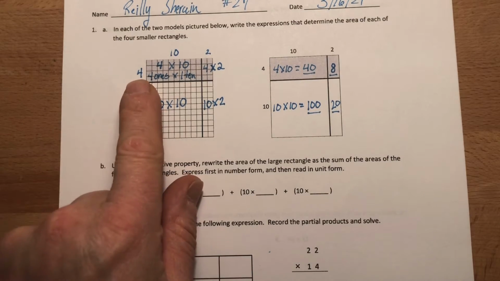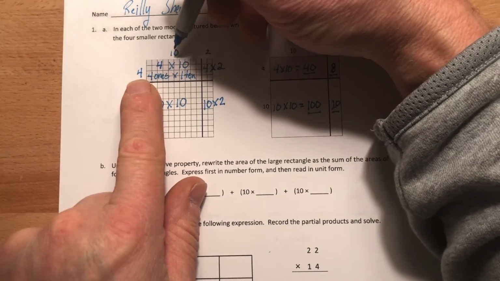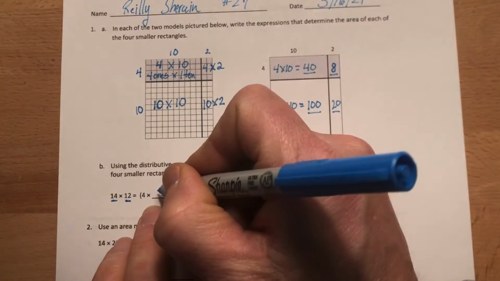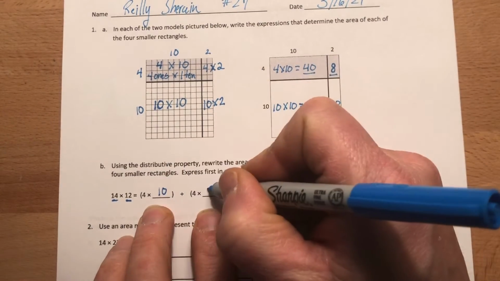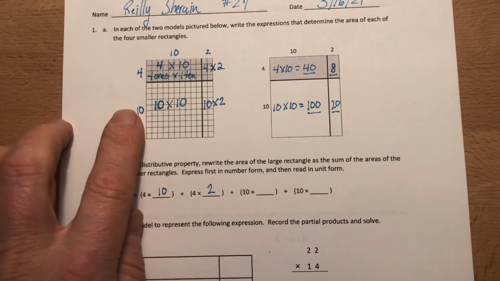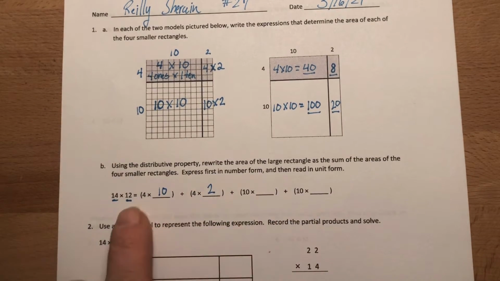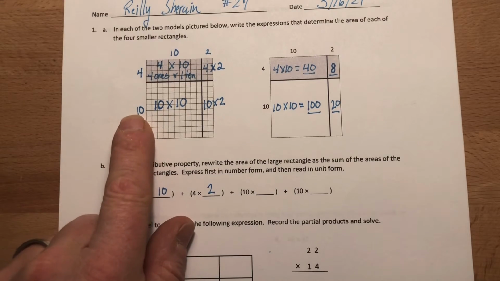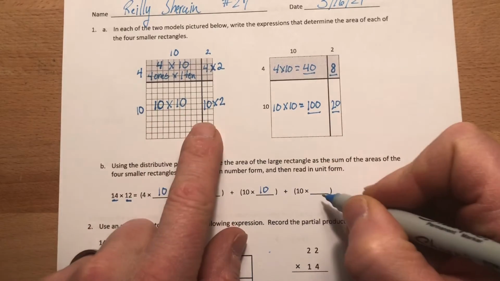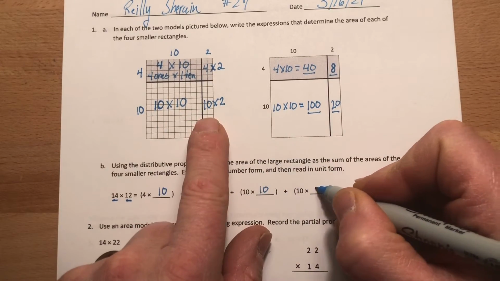So that's what we did here. So we took this 4 and we multiplied it by 10 and we multiplied it by 2. And that's what we're going to do here, by 10 and 2. Okay? Then, part of that 14, we split that into a 10, and we multiplied that by 10, and we multiplied this other by 2.